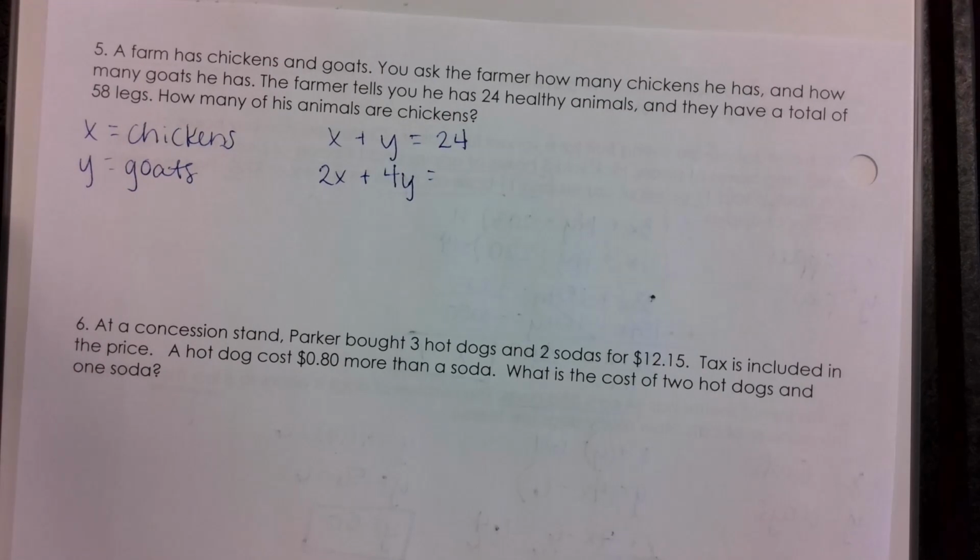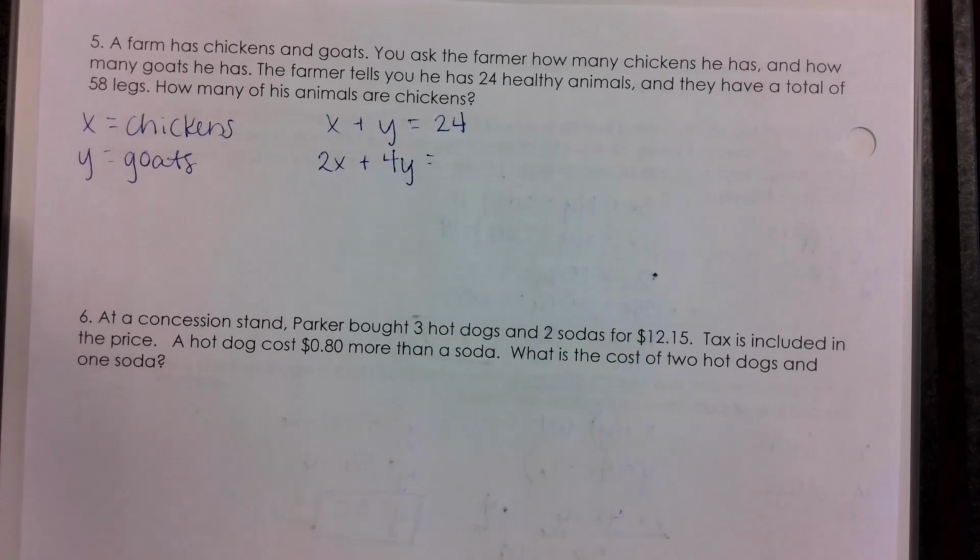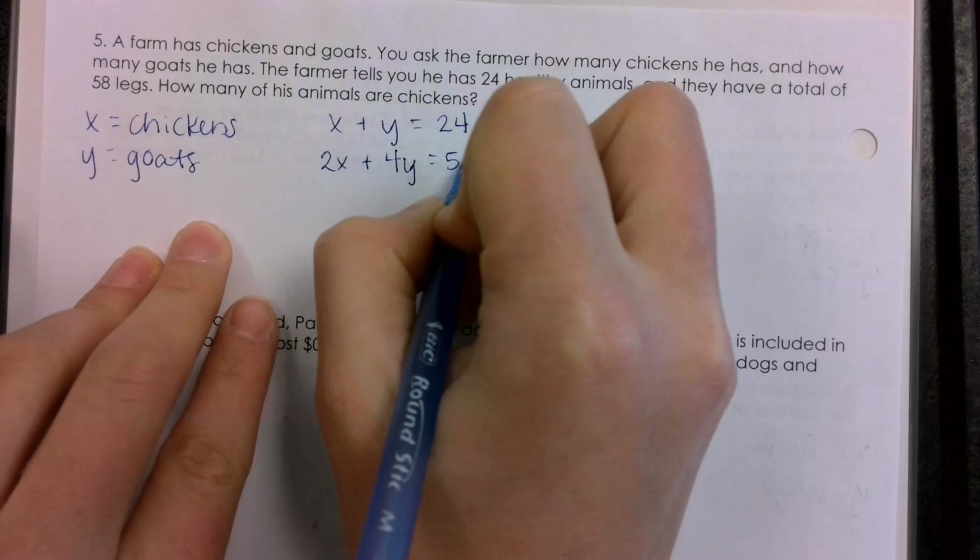So when I was doing my student teaching, I was in a school that was pretty out in the middle of nowhere, but not all kids knew what farm animals looked like. They didn't know how many legs chickens and goats had. Some people don't know. I mean, think about it.